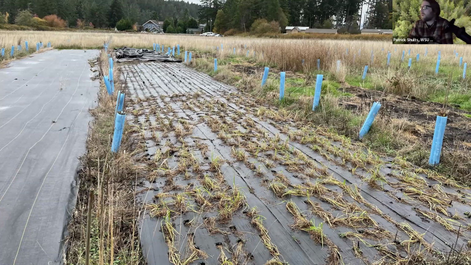And this was a few years ago. I'm not sure exactly what this looks like now. I haven't been back, but I know that it's successful because I believe they were expanding on the planting.